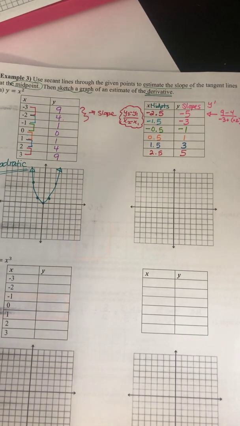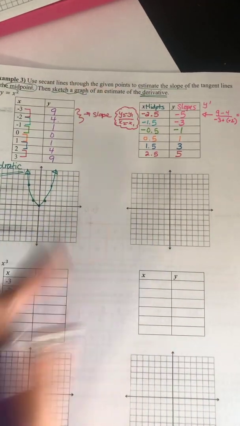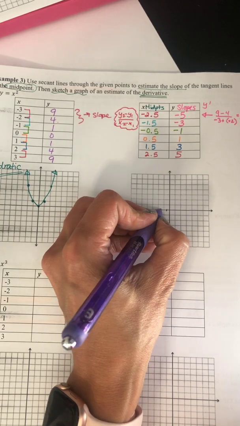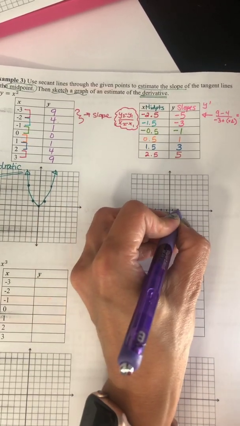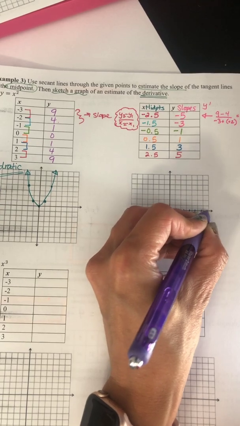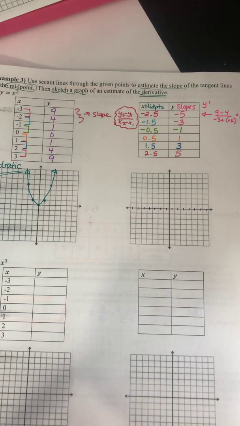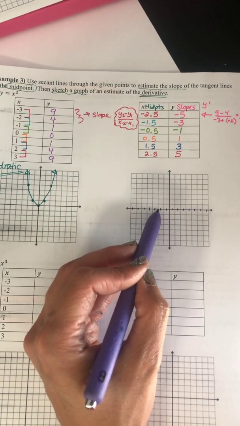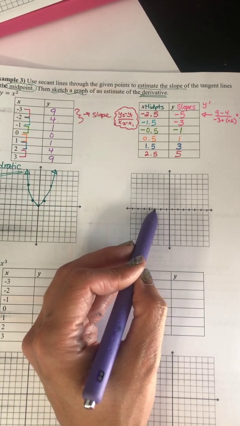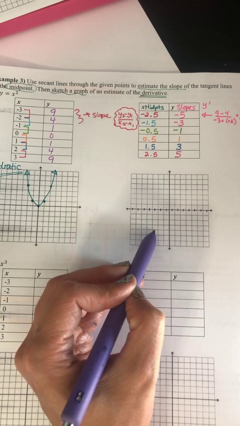Okay, so we're going to have the points. So these are all 0.5s. I'm just going to mark all the halfway marks on here, halfway between each whole number, just to help guide me when I'm graphing it. So I have negative 2.5, negative 5. So negative 2.5, and then down to negative 5. 1, 2, 3, 4, 5.